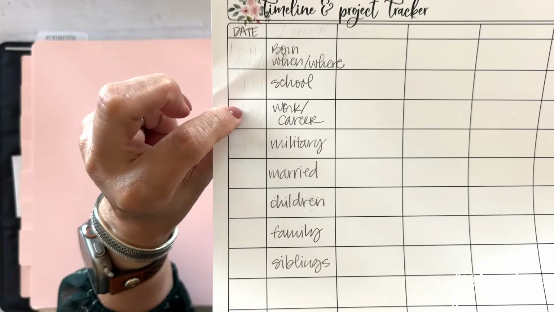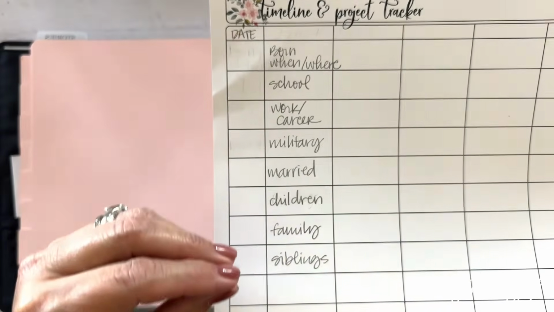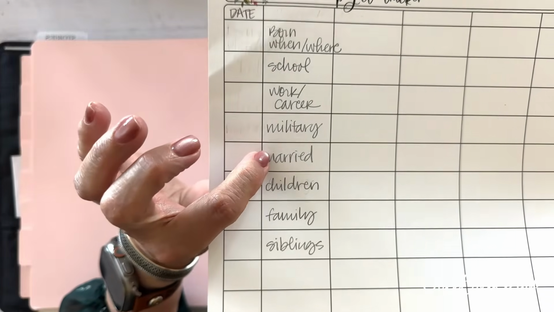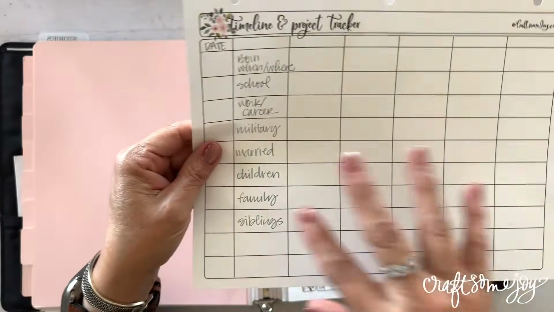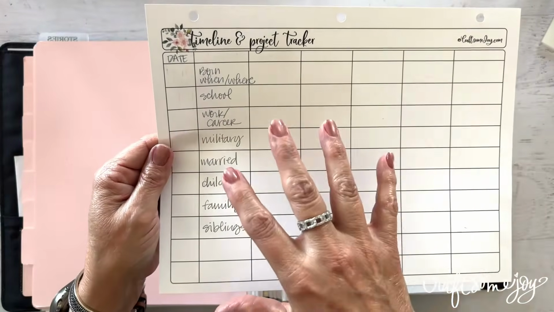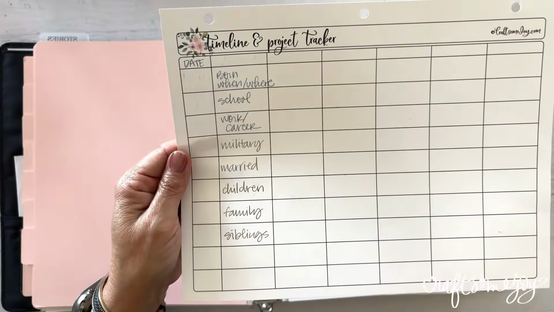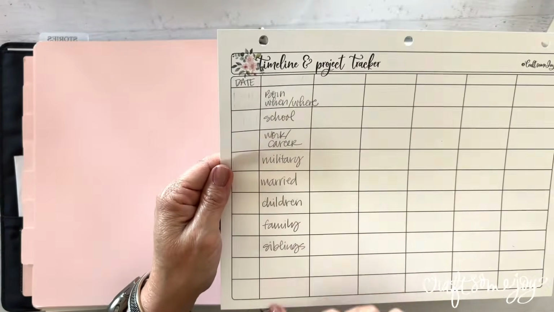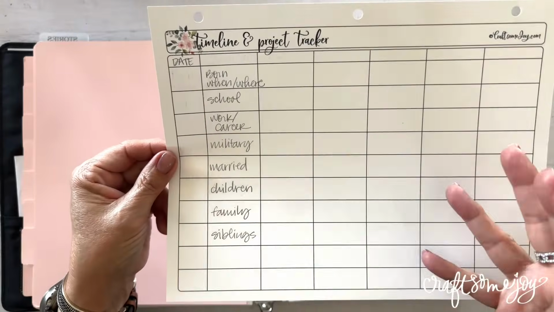When did you start work? And you could even break that out into different jobs you had during your life. When were you in the military? When did you get married? Children, family, siblings. So you can use this form in whatever way you want. That's why there are no titles. All the boxes are blank for you to use it the way that helps you the most.